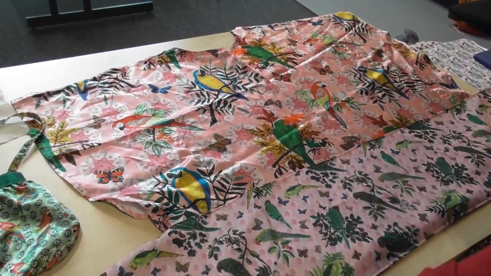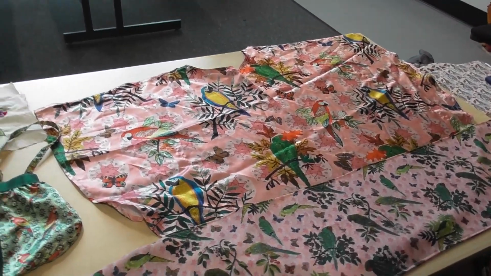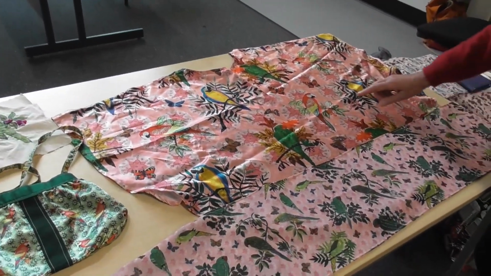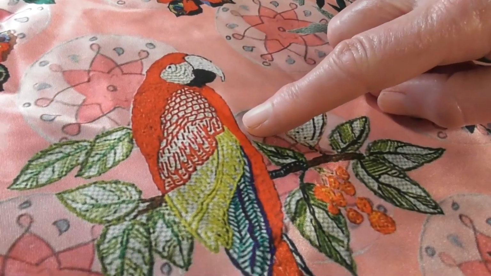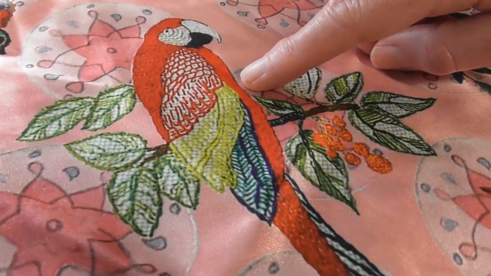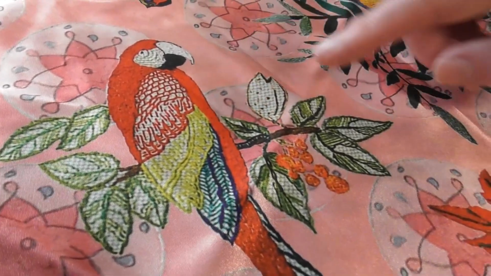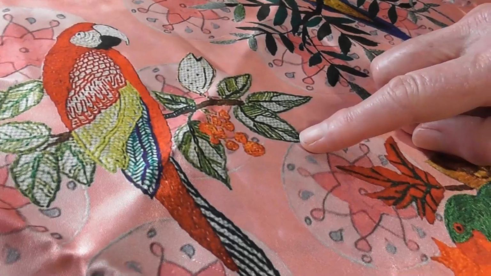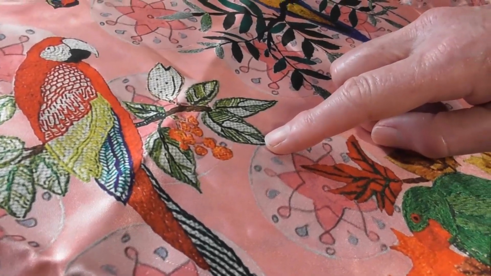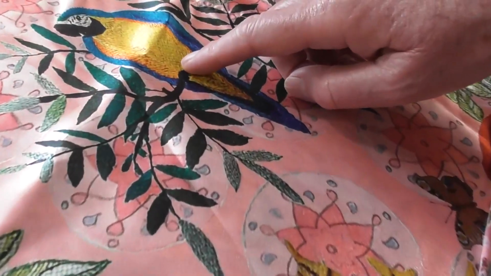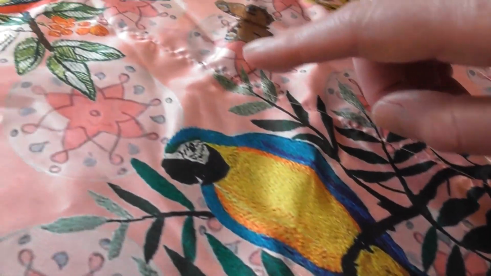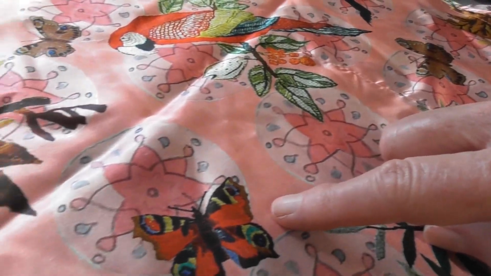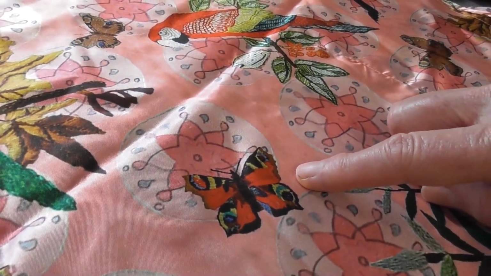So when you make the repeat smaller, you can't see the stitches. See here how clear the stitches are. You know that it is a design made from embroideries, and here they are, clear on the leaves, just about visible on the yellow of the parrot, and you just have a feeling of stitch on the butterflies.